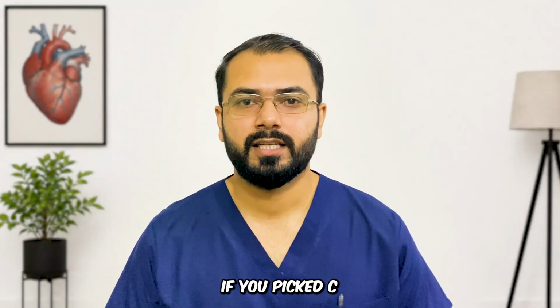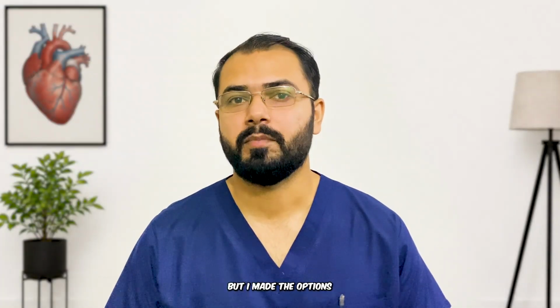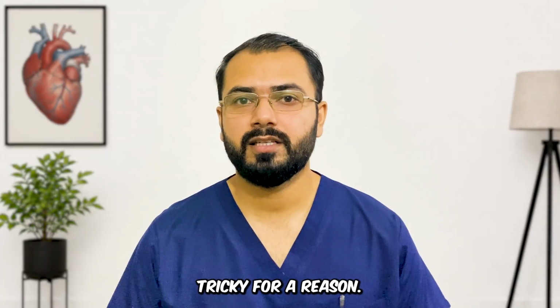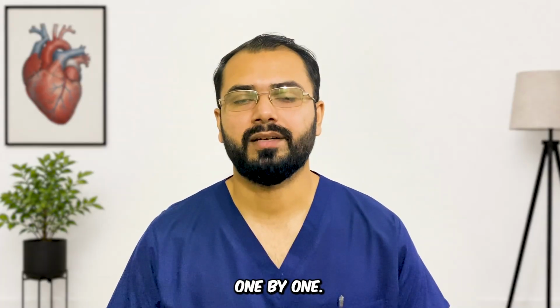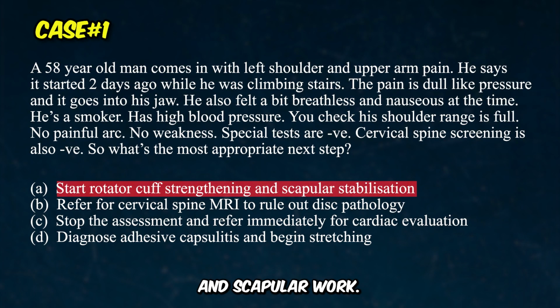If you picked C, cardiac referral, you are right, but I made the options tricky for a reason. Let's go through them one by one. Start strengthening and scapular work. This is what we default to as physios. Shoulder pain equals shoulder rehab. But let me ask you, what exactly are you treating?